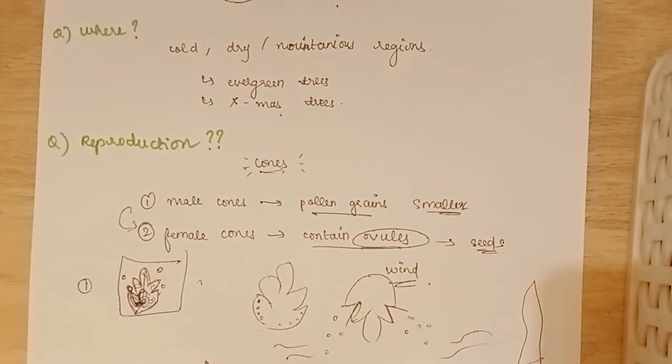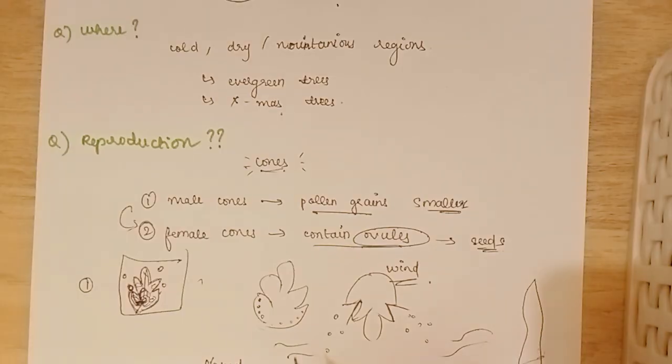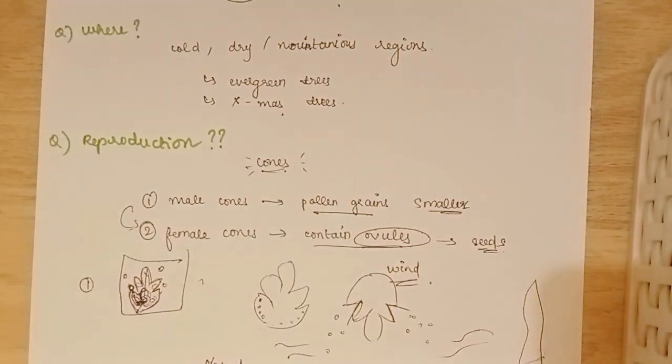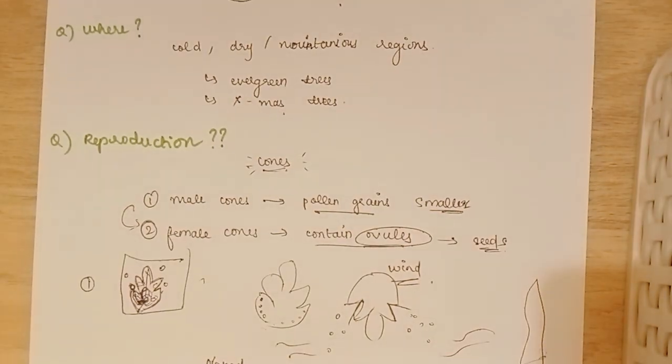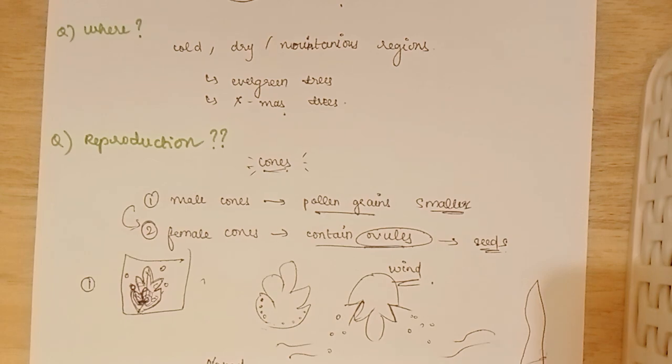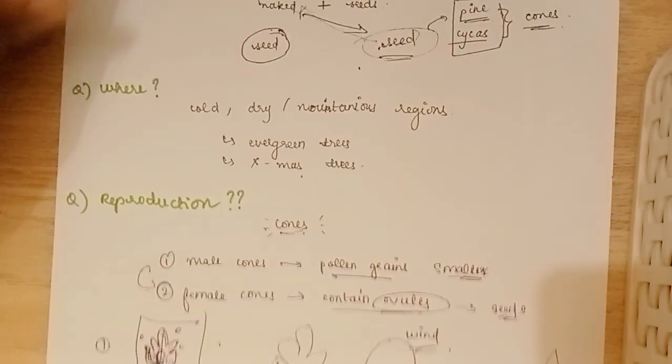Gymnosperm seeds are naked, and the seeds in angiosperms are enclosed in fruits. Now the flowers are absent in gymnosperms but present in angiosperms. Fruits are absent in gymnosperms but are present in angiosperms.